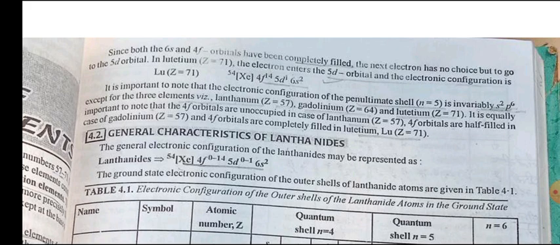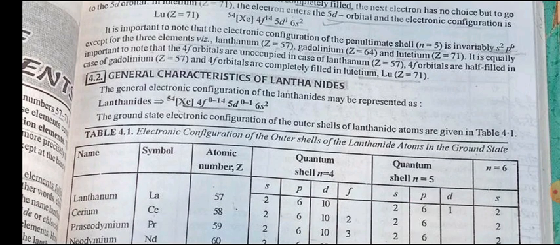It is important to note that the electronic configuration of the penultimate shell is invariably 5s2 5p6, except for three elements, which are lanthanum, gadolinium, and lutetium. It is equally important to note that the 4f orbitals are unoccupied in the case of lanthanum, 4f orbitals are half filled in the case of gadolinium, and 4f orbitals are completely filled in lutetium.